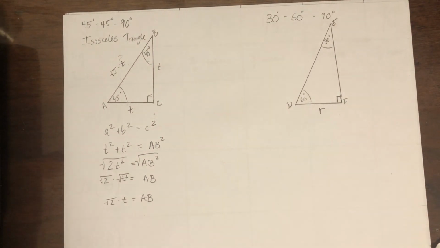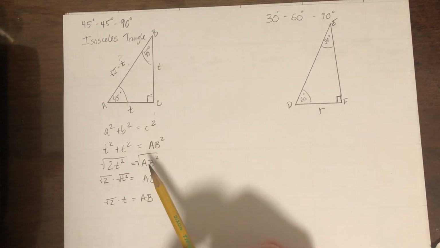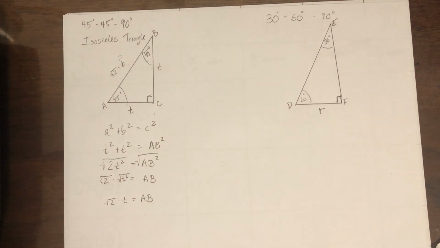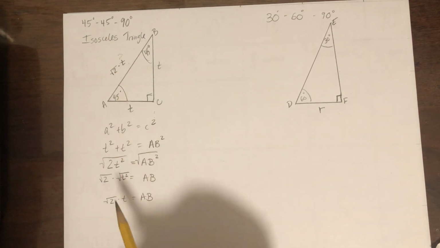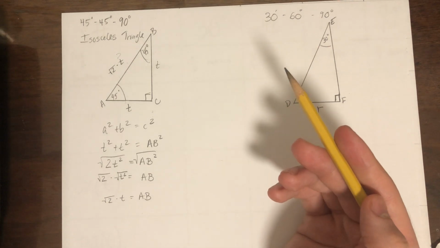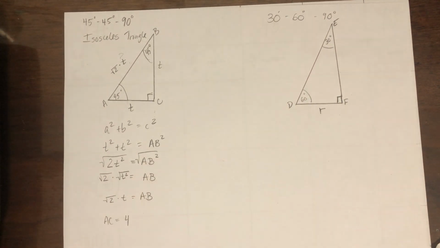So anytime you come across a 45, 45, 90 triangle and you know one of the legs, you can save yourself a little bit of time here by just multiplying that leg by radical 2. For example, let's say that AC is equal to 4.